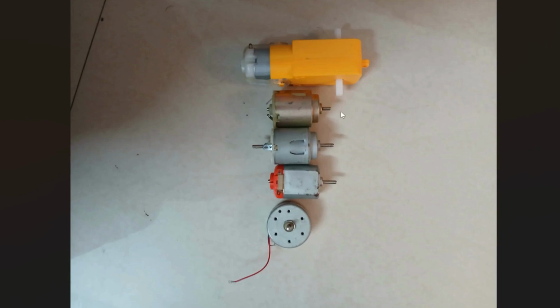These are all motors. They are different types of motors. This one is called a TT motor. These are all different types of motors. This is a brushless motor, and this is a double-sided motor. If we provide electricity to it, then both sides will rotate. This one has a gear inside it, and both will rotate. So we will discuss it in a further video.